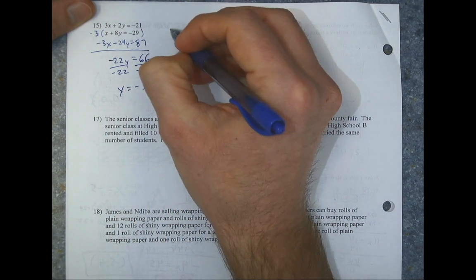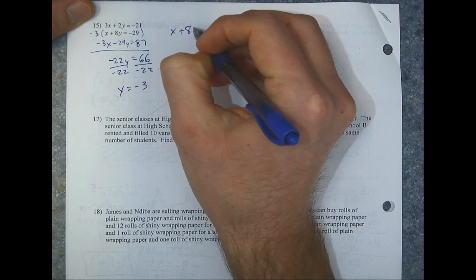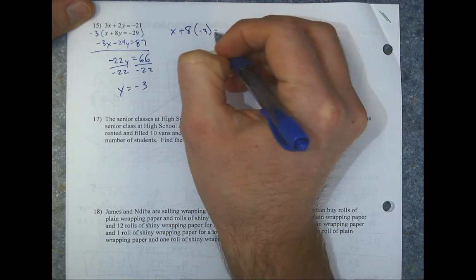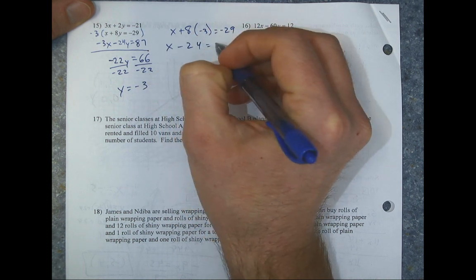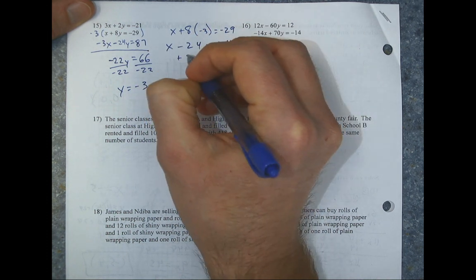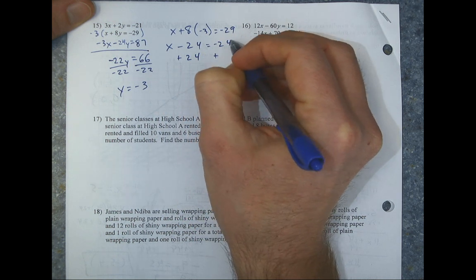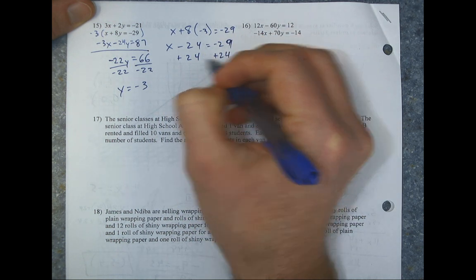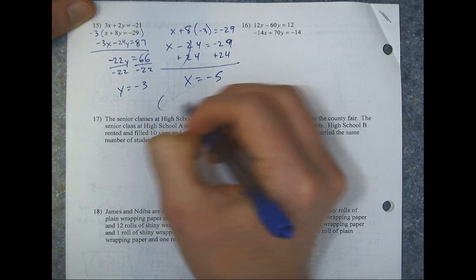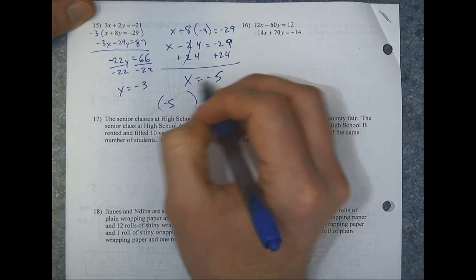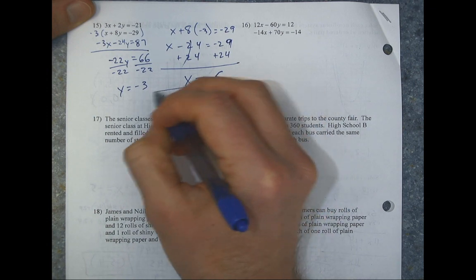And go to my second one. X plus 8 instead of y, negative 3. So that's negative 24. I got to add 24 to get x by itself. So x equals negative 5. Final answer as an ordered pair, negative 5, x first, negative 3.